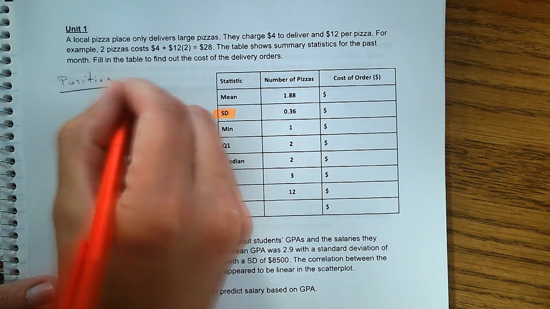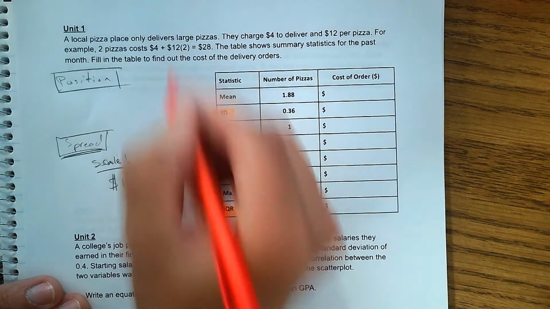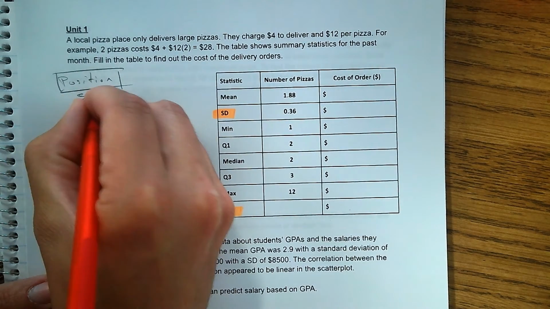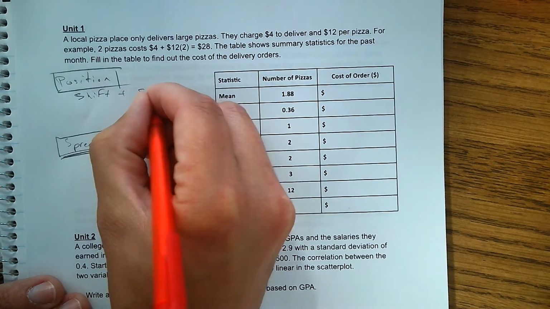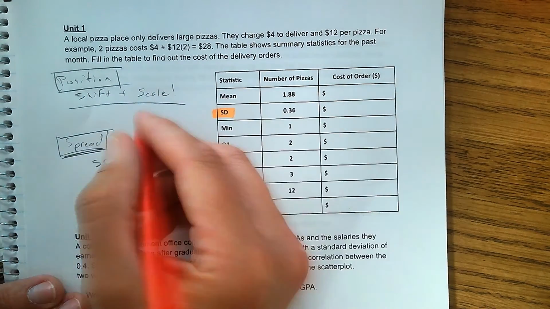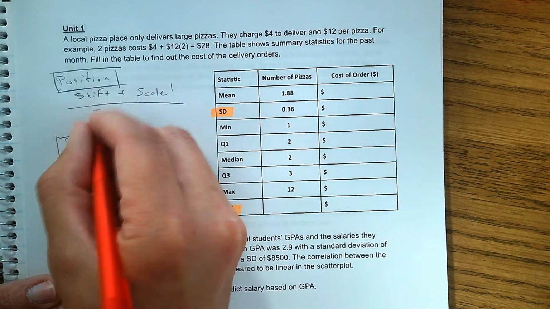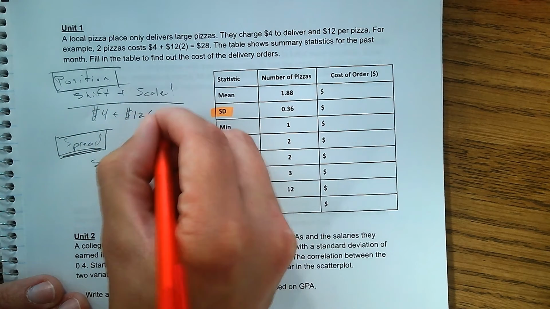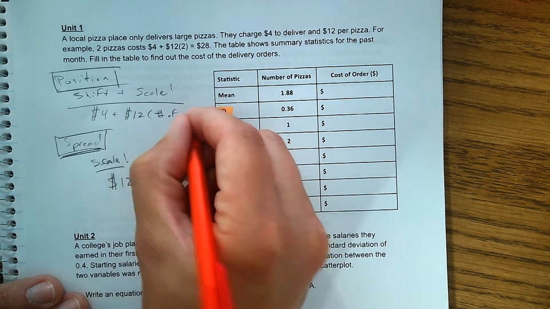they get scaled, but you also do what's called a shift. So this is going to be a shift plus the scale. It's both of those. For example, it would be like this one, right? It's the $4 plus the $12 times the number of pizzas.